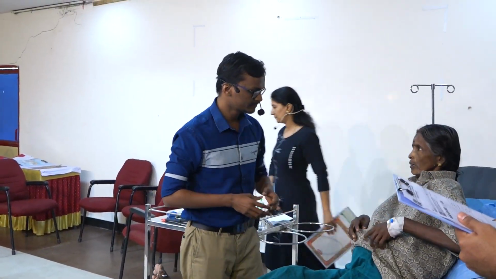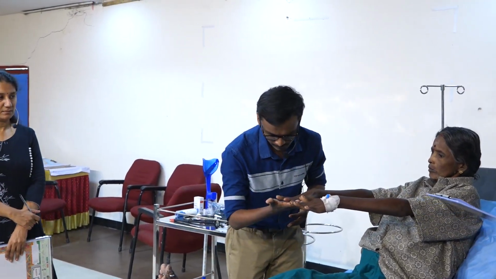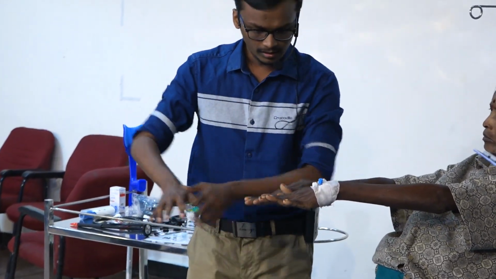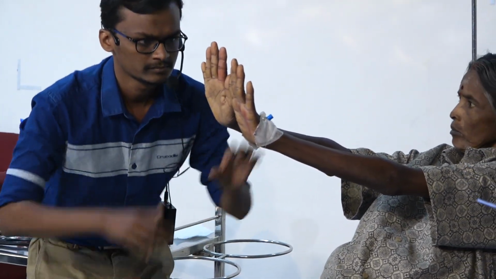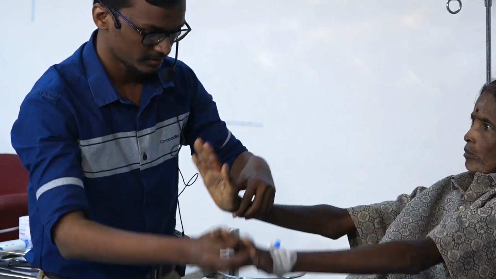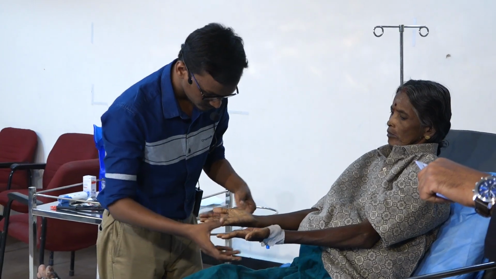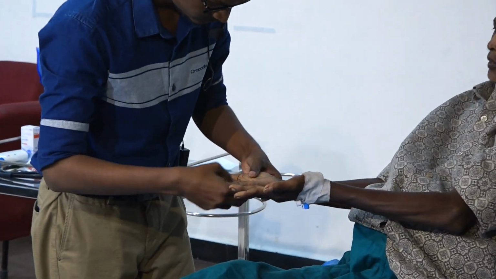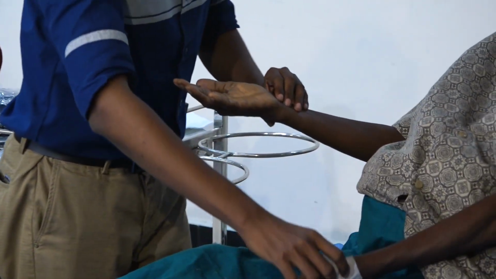Can I check your hands? Could you show your hands like this? Could you show your hands like this? Sorry. Put your hand. Show your hand like this. I'm going to check your pulse.